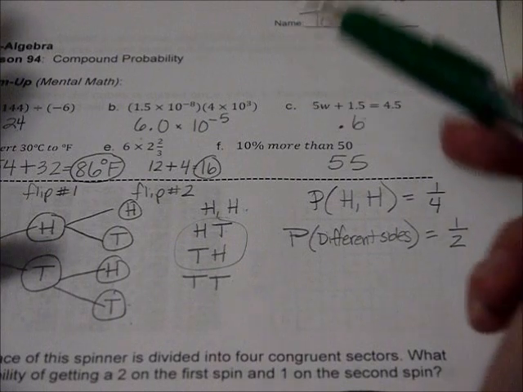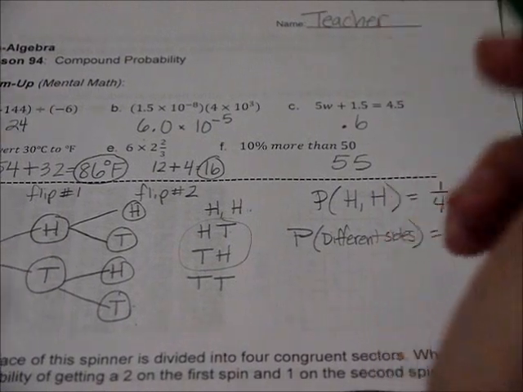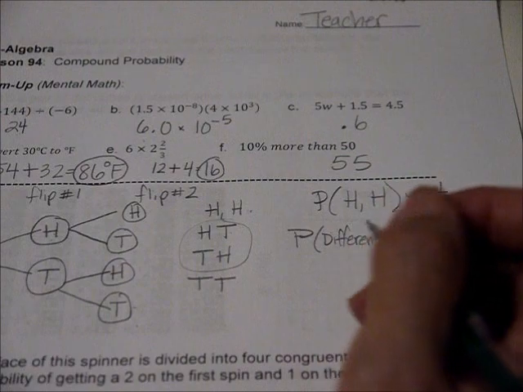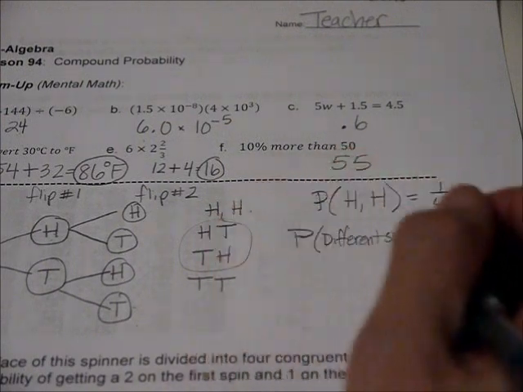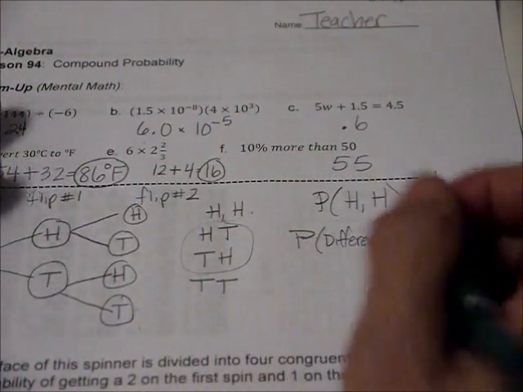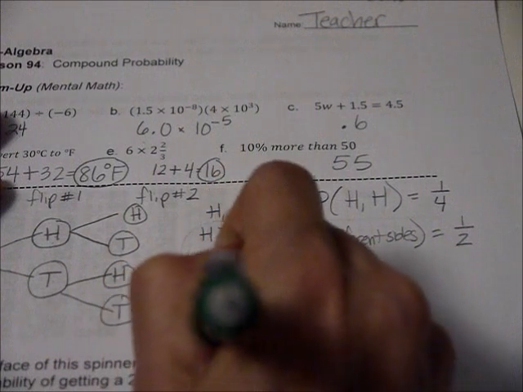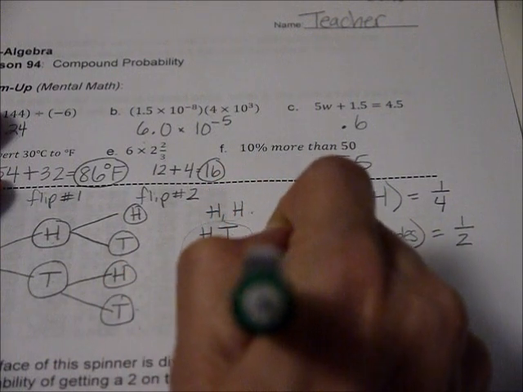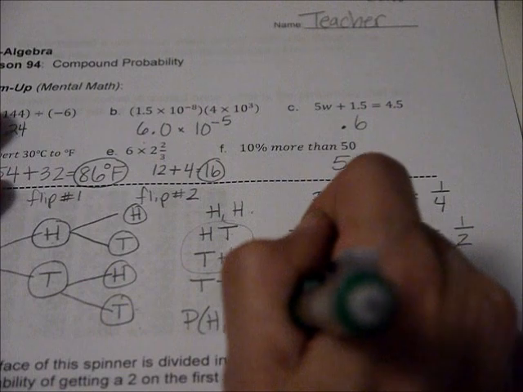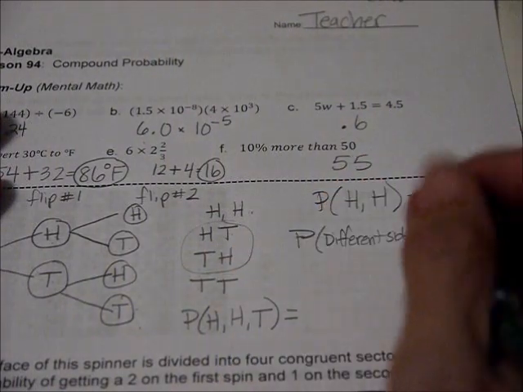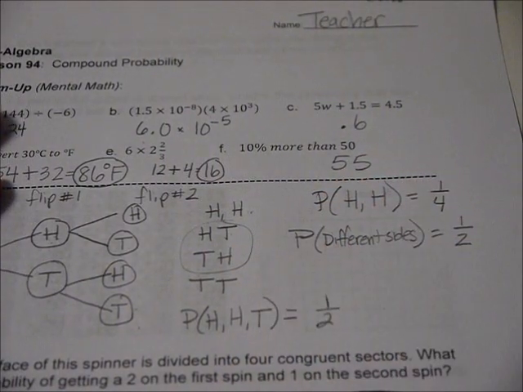Okay, let's look at some other options. Let's look at getting, without this tree diagram, let's say we do 3 flips. Probability of getting a head, and then a tail. Okay, well, the probability of getting a head the first time is a half.